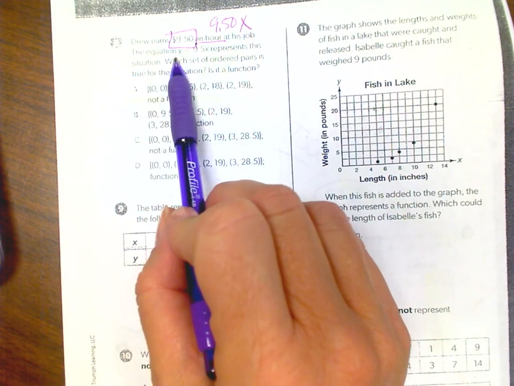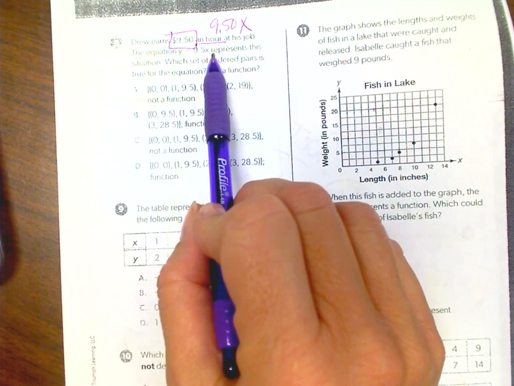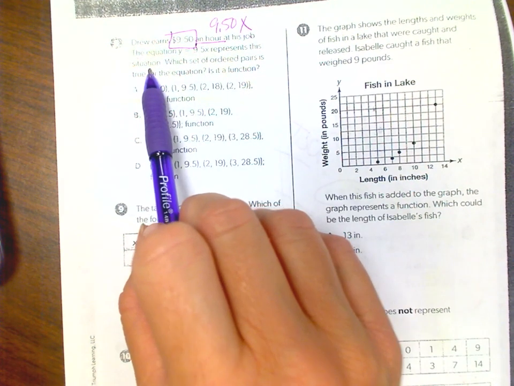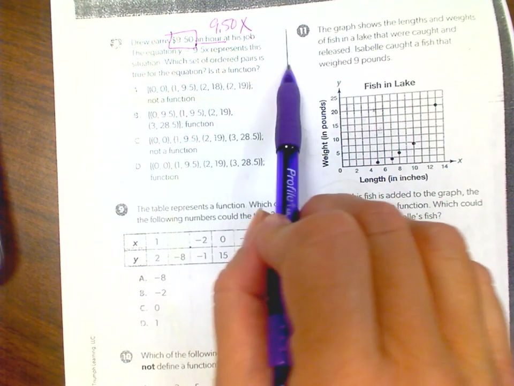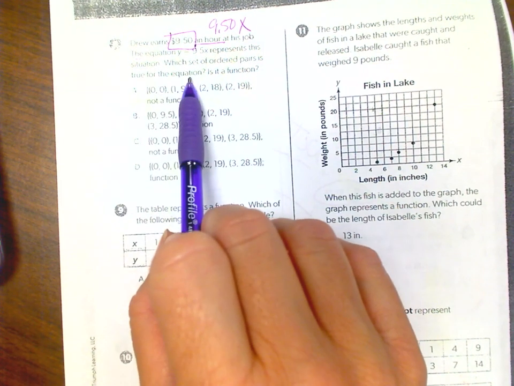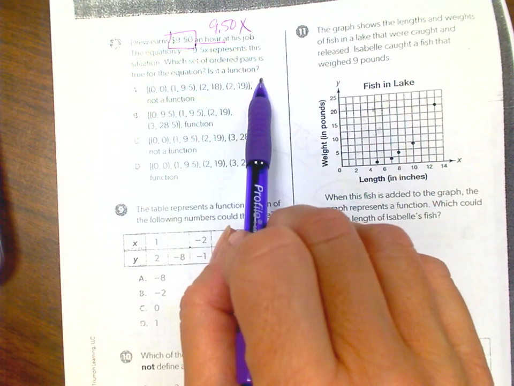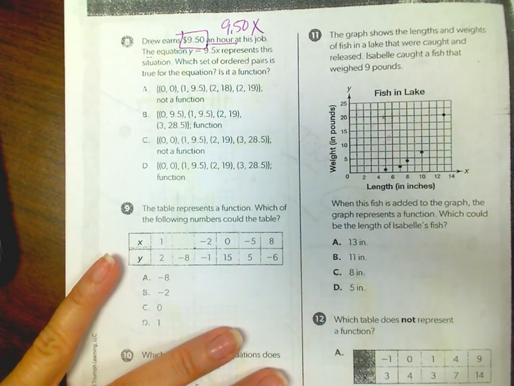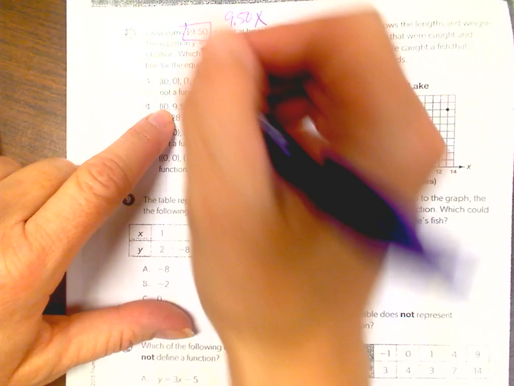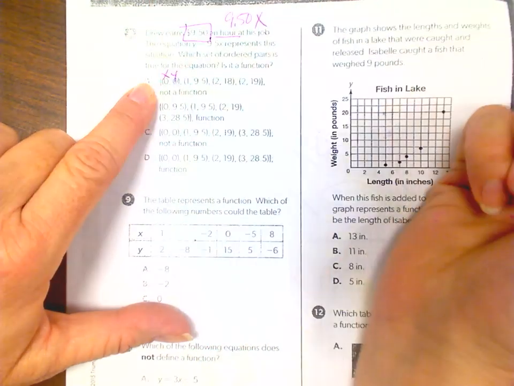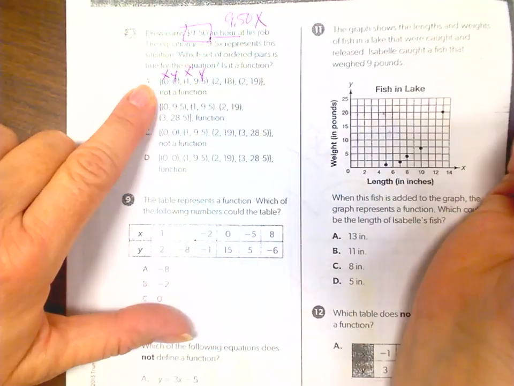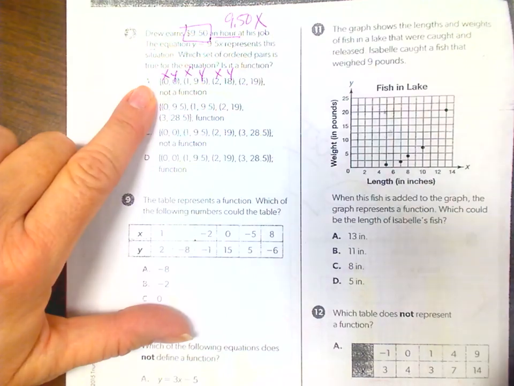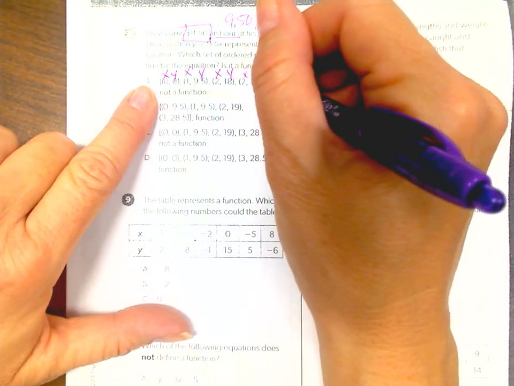The equation y equals 9.5x represents the situation. Which set of ordered pairs is true for the equation? Is it a function? Okay, guys, all you need to do is prove this right or wrong. We know that this is our x, this is our y. This is our x, this is our y. This is our x, this is our y.